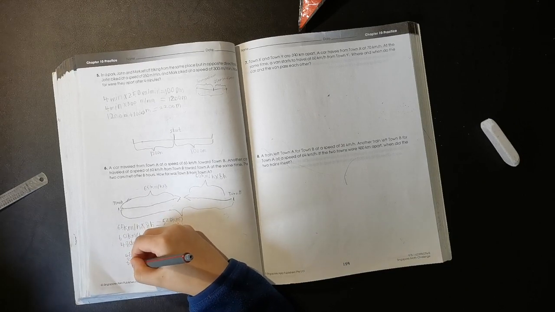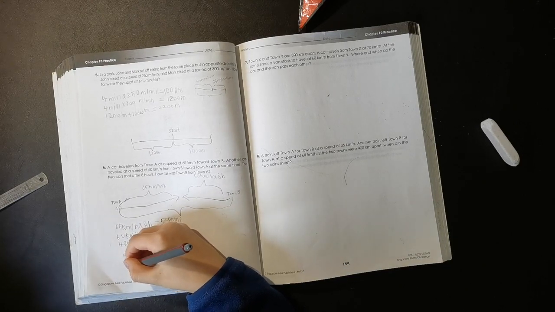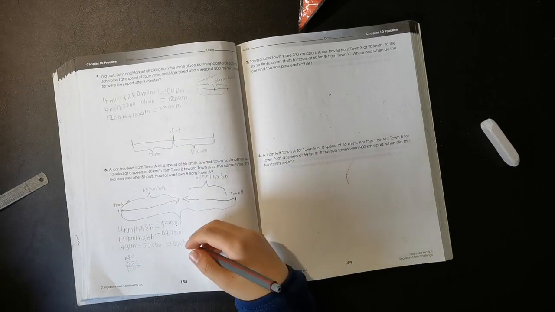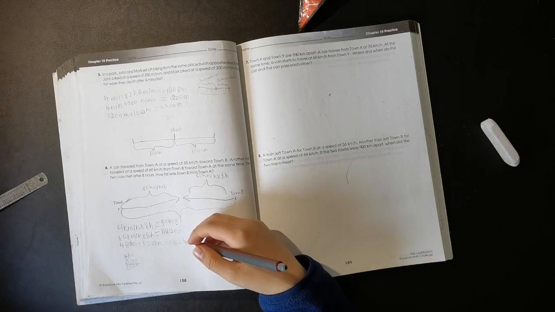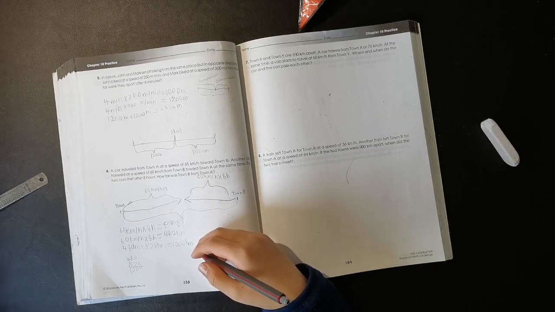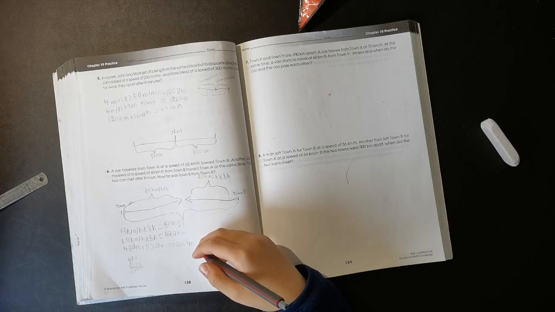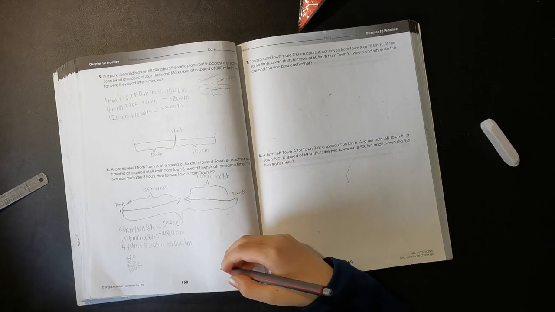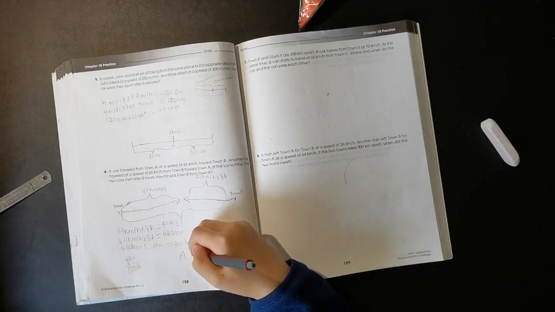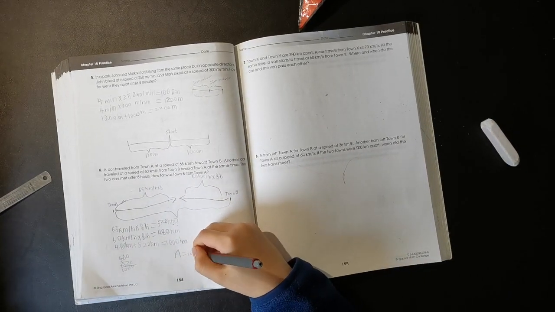Plus, and then that's 10, carry 1, and then you get 1,000. You could also pause this video and figure out some stuff yourself too. And that's our answer.